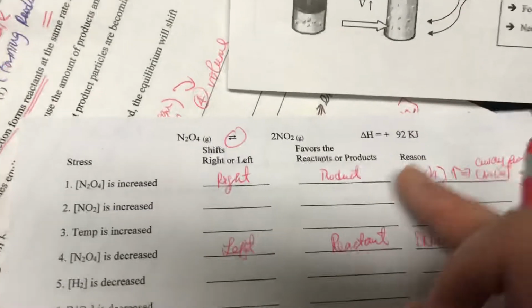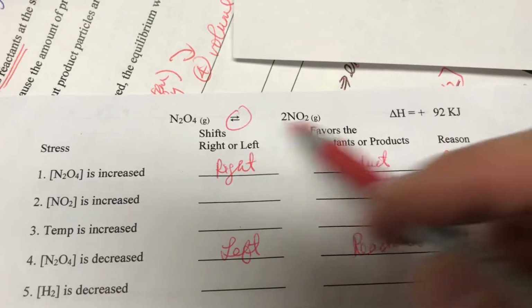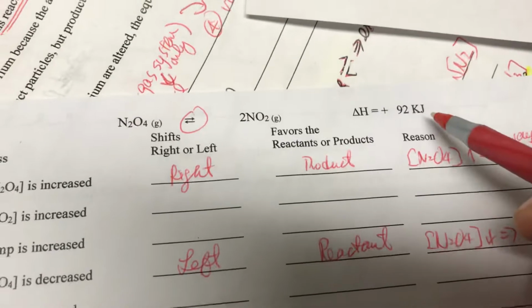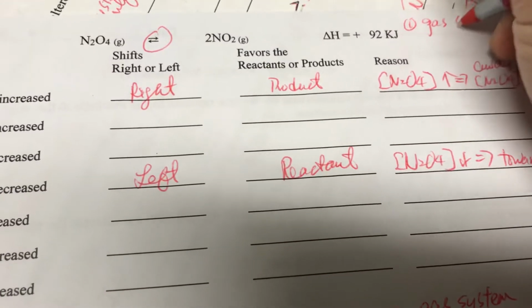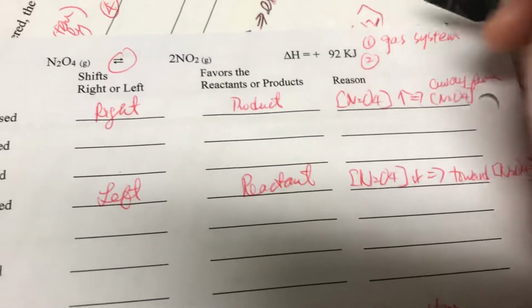Okay. Now let's read this question. Now the delta H is not part of the reaction. You said there's no plus sign, but this delta H is 92 kilojoules. So first of all, we want to decide, this is a gas system. Yes, it is a gas system. And number two, what kind of system is it?